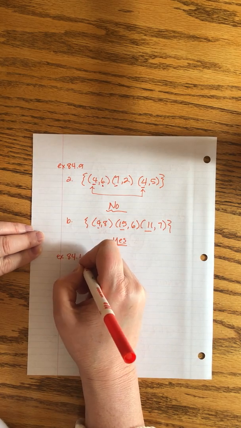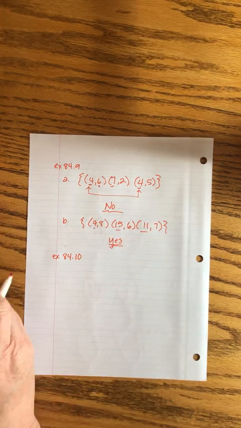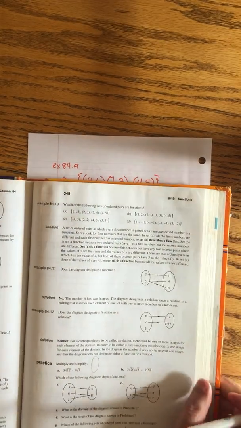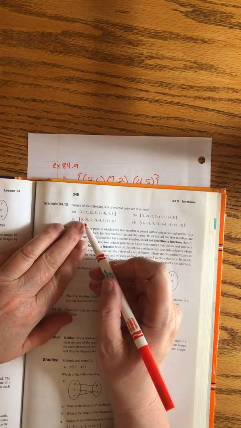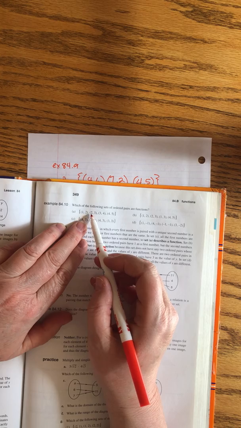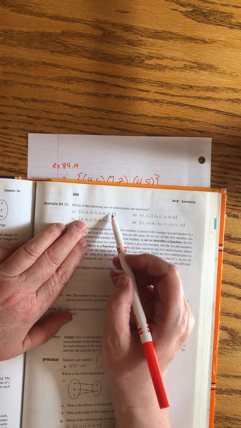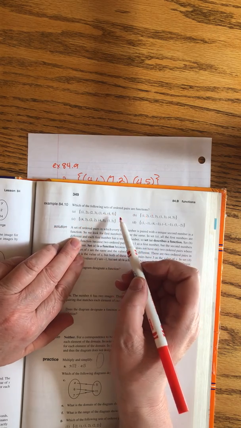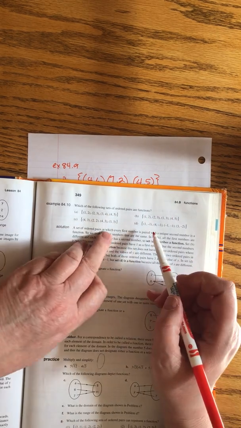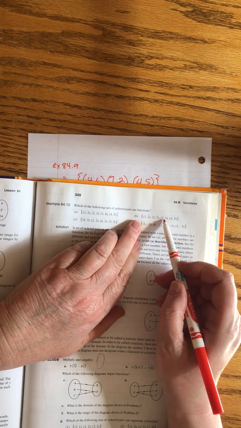Example 84.10. Oh, there's 4 of these. That's so much to write out. I don't know if you can read this, but again, what I'm going to do is look through the list at the x's. 1, 2, 3, 4. Okay, there's no repeats, so that looks like a function based on what we see. B, 1, 2, 1, 4.